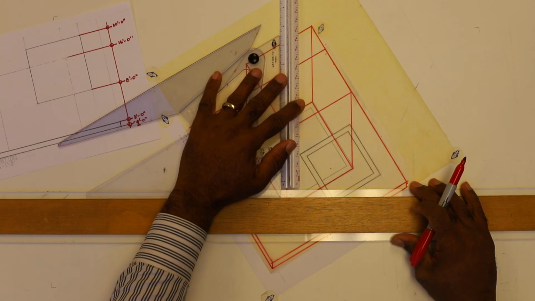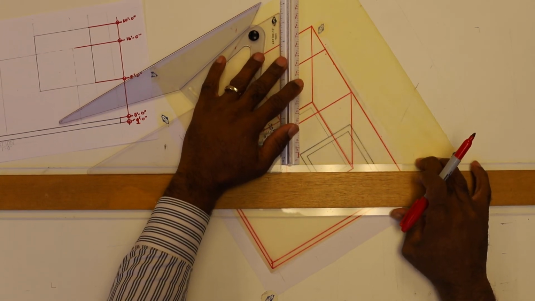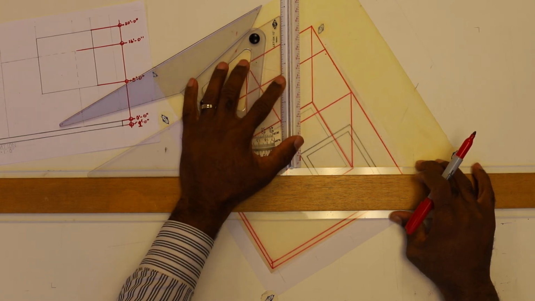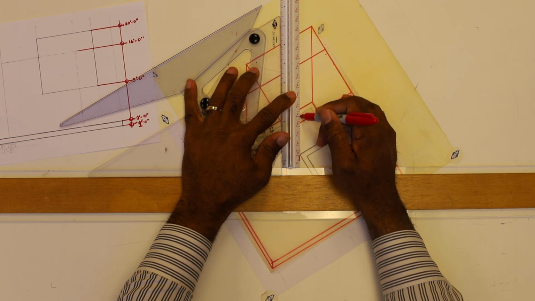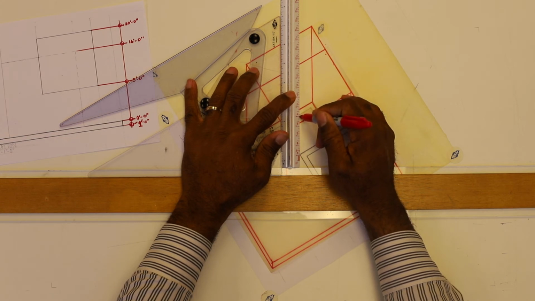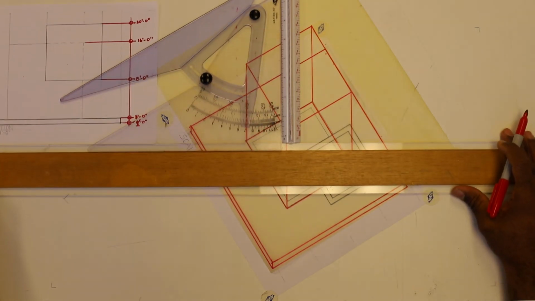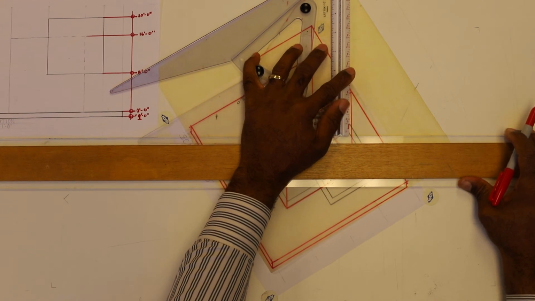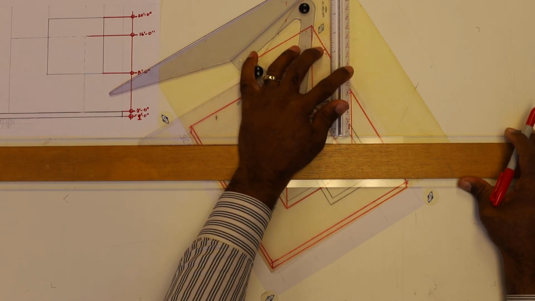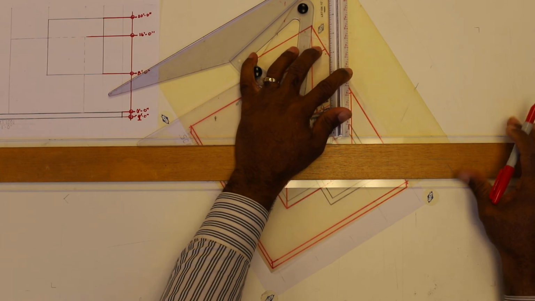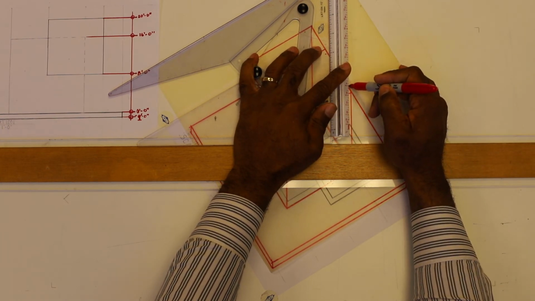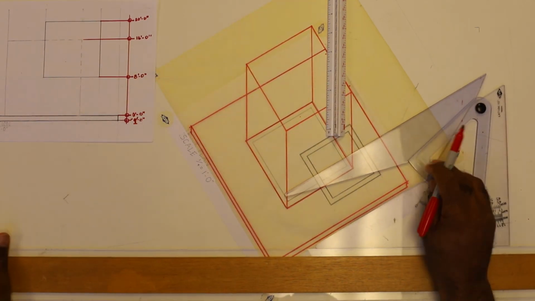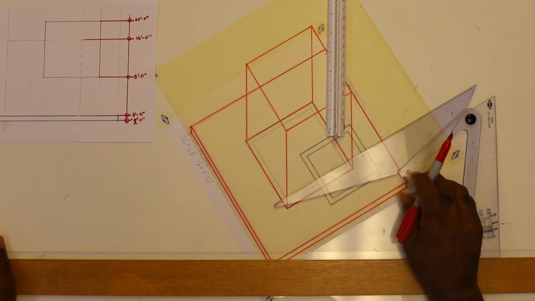We'll measure up 8 feet from there as well. And then the last one we will do at 8 feet as well. And we'll construct that base just so that you can see what that looks like. Okay, so that's 8 feet. Let's go ahead and construct the base by connecting the dots.